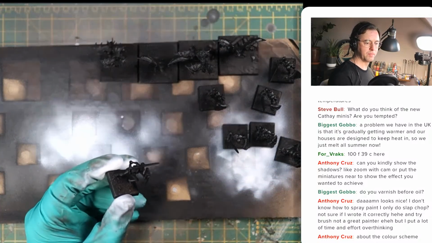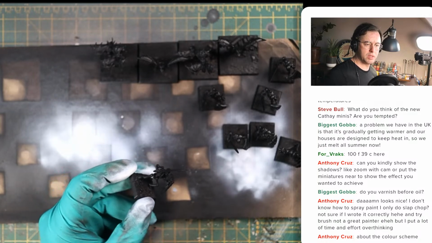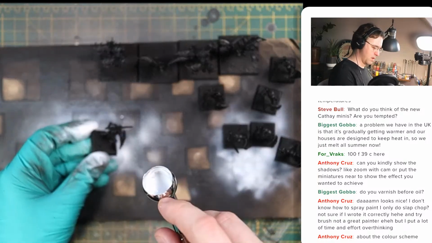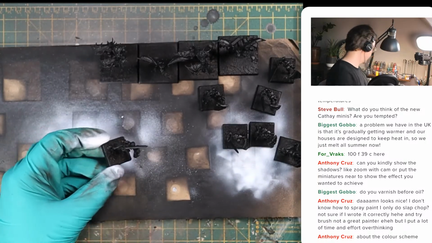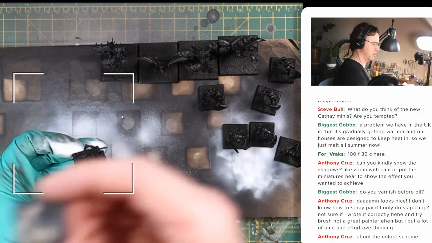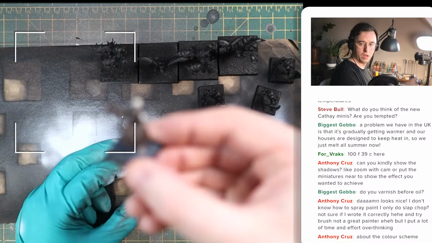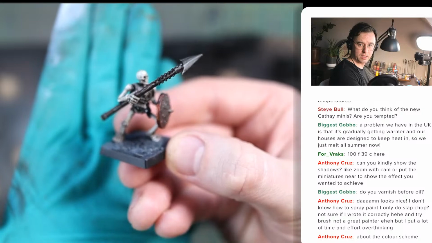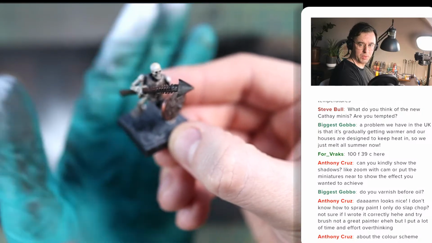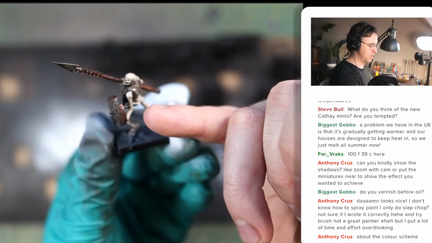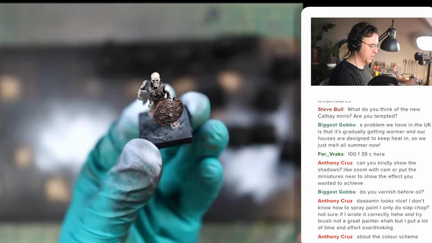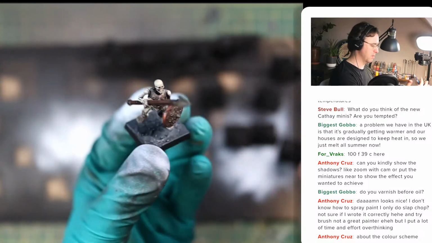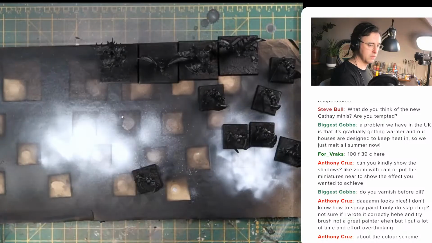So, about the colour scheme. What about the colour scheme? Where are we, guys? So for these particular skeletons, this is kind of how I want them. Like I say, that's going to be achieved with the oil wash. Then I'll do a dark metal oil wash, and then some brown basically for the spears.